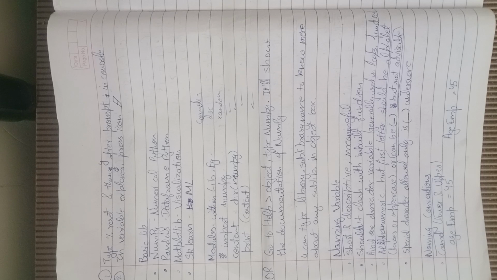Except underscore, you can't use any other special characters. Okay. Let's talk about the naming convention.